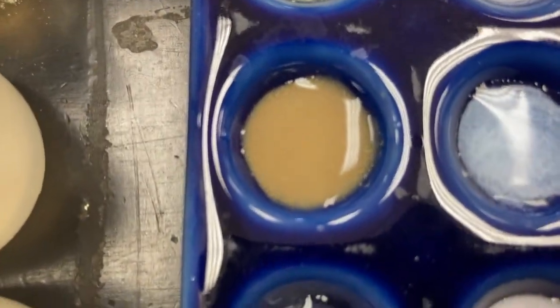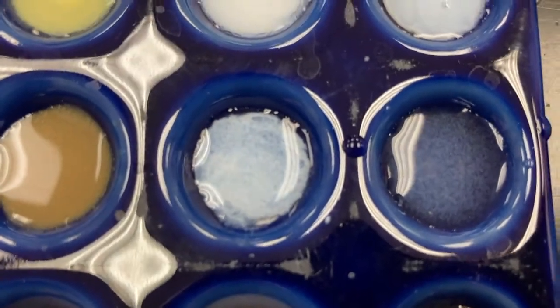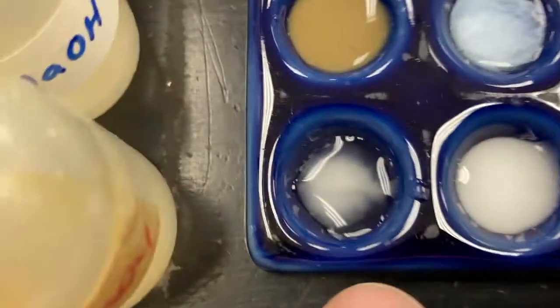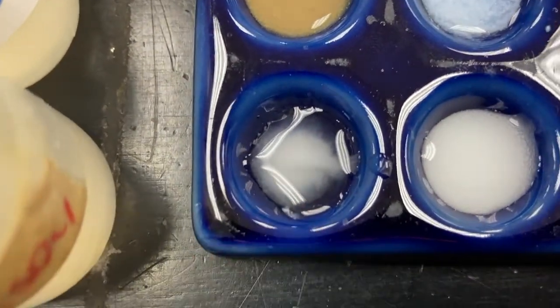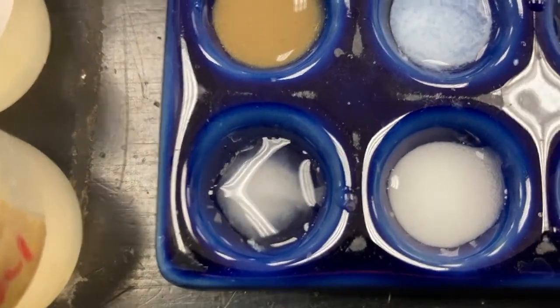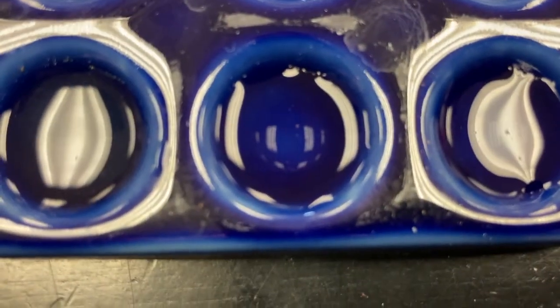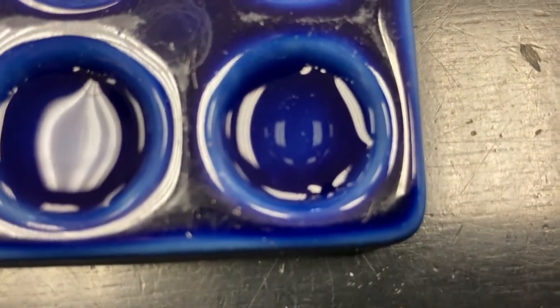Here's 13, 14, 15, very faint, 16, 17, 18, you can see swirly solid in there, almost a milky. And then we've got 19, 20, 21, 22, 23, and 24.